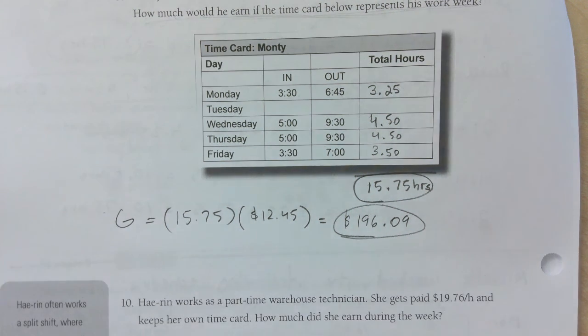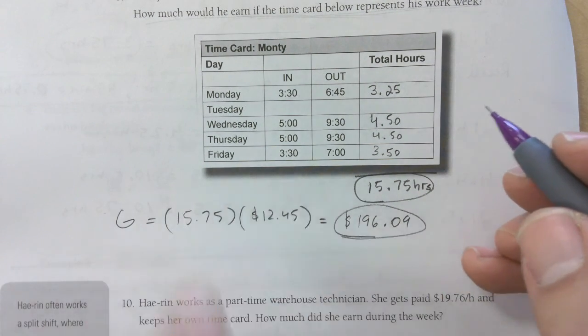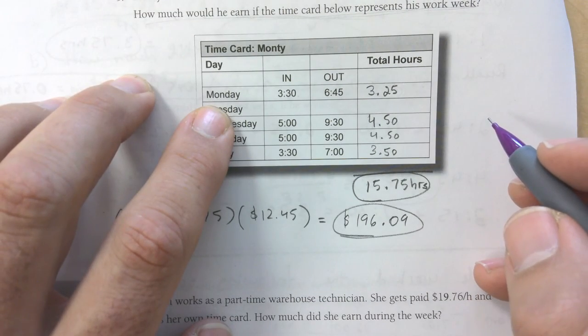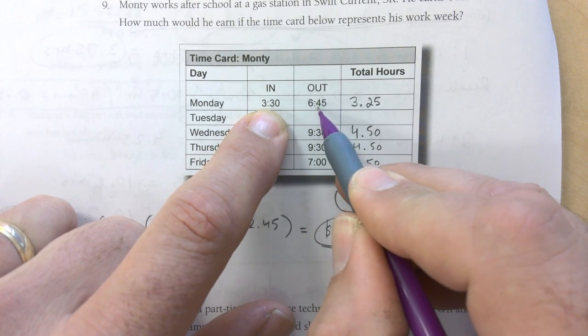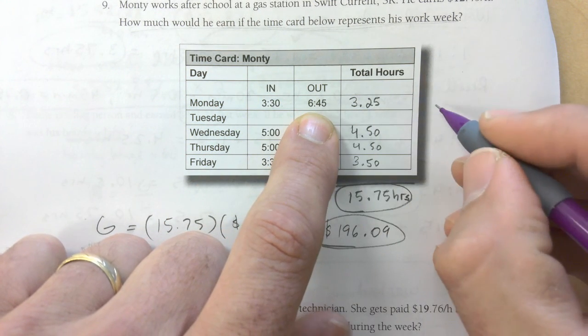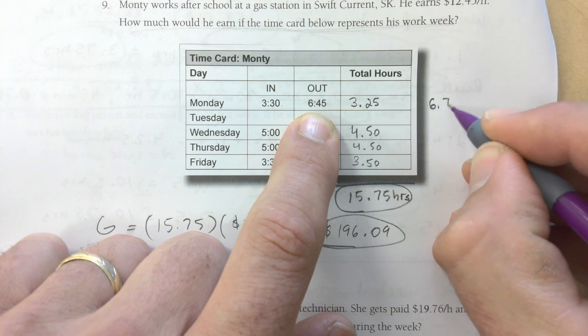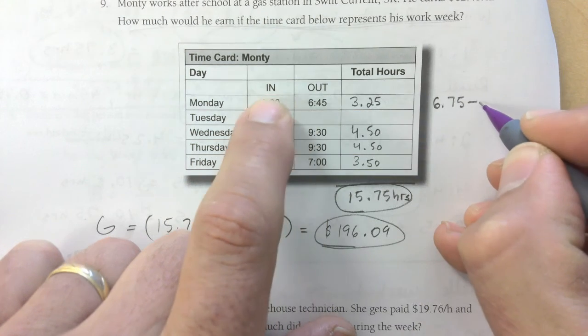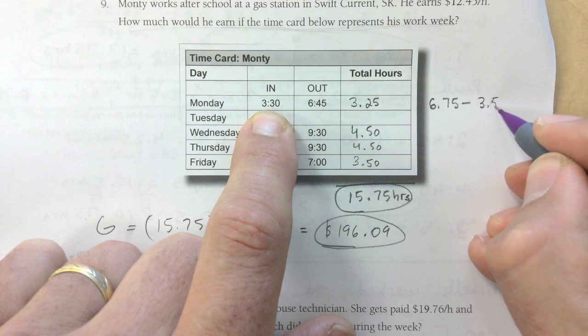Now let me show you the foolproof, works every time scenario. Are you watching? Okay, watch this. If you subtract these 2 times, the difference is going to give you the hours worked. So you start with the out time. What's 6:45 as a decimal? 6.75, right? Minus what's 3 hours and 30 minutes as a decimal? That's 3.5.